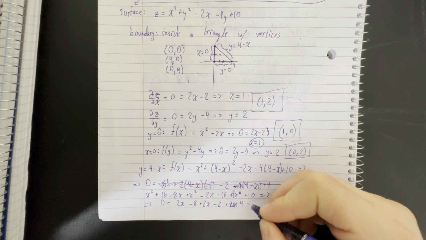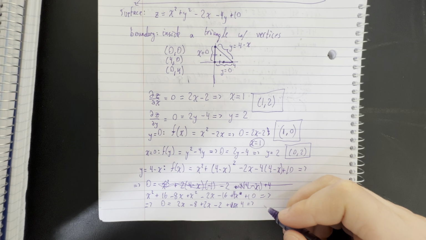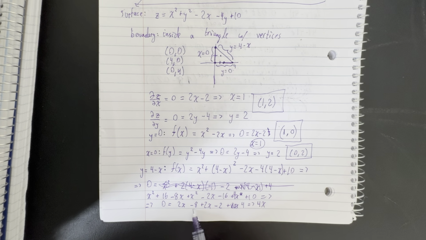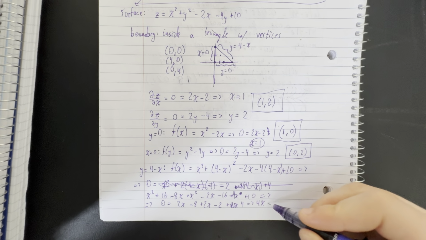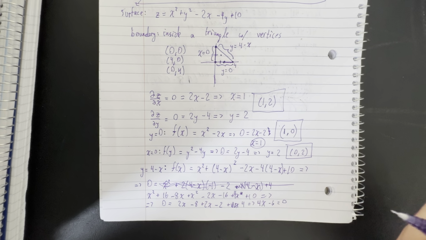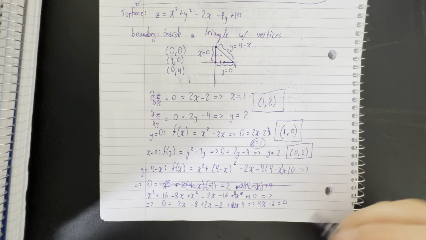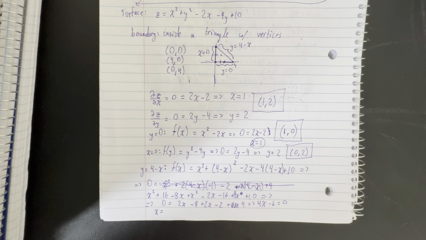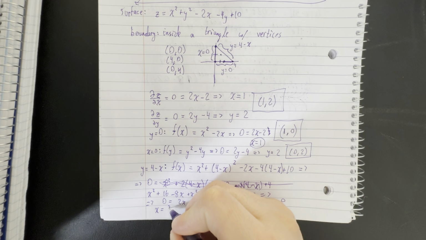Okay, so now if you combine these, you're gonna have 4x, and this is minus 10 plus 4, that's minus 6, equals 0. And then if we solve for x, we're gonna get x equals 6 over 4, which is 3 over 2.